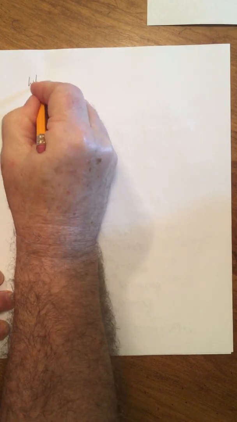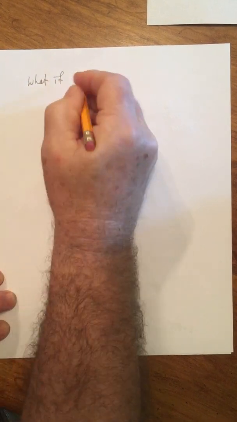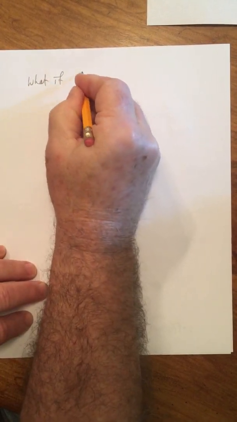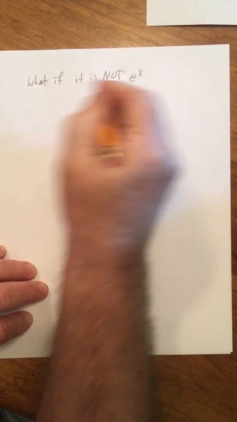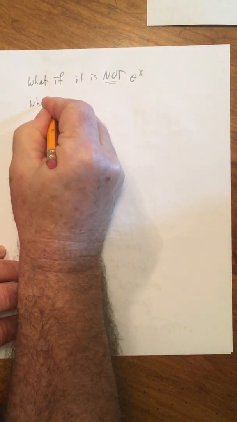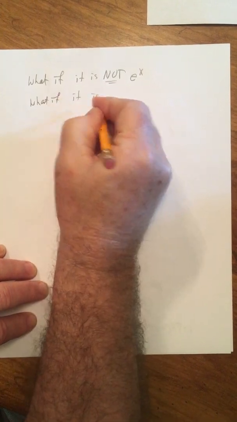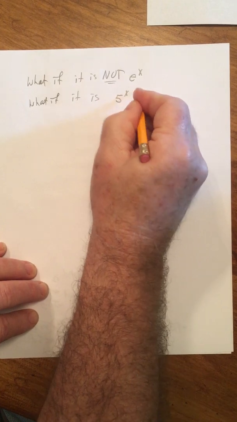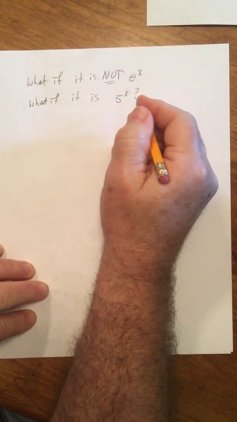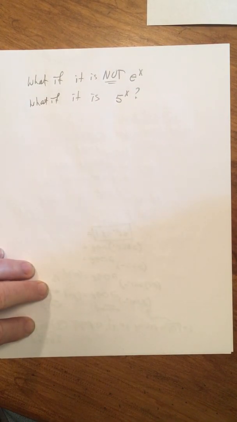Our next consideration is what if we don't, it is not e to the x. What if it is, let's just pick a number out of the blue sky, 5 to the x. So how do we handle that on our calculator?